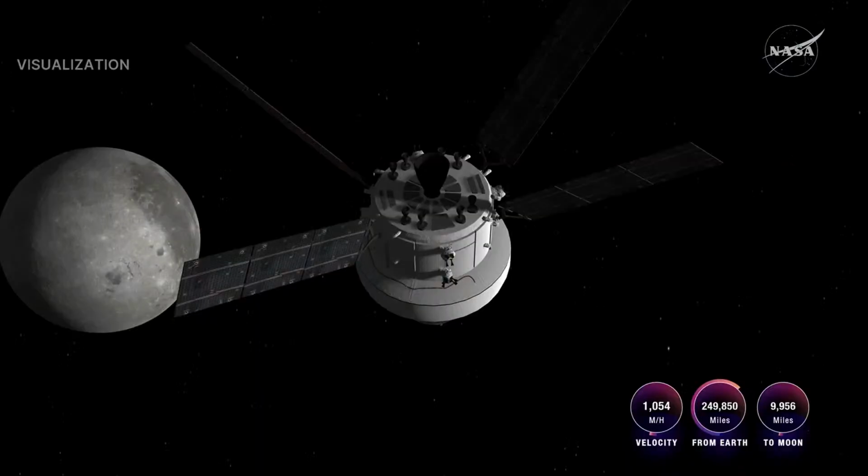This is a visualization from ARROW, the Artemis Real-Time Orbit website that you can also access at any time by visiting nasa.gov/trackartemis, showing us that we are now under 10,000 miles from the moon, 9,948 to be specific, and continuing to count down.